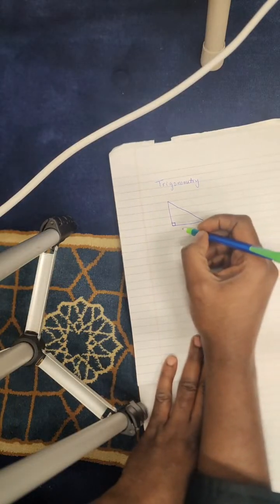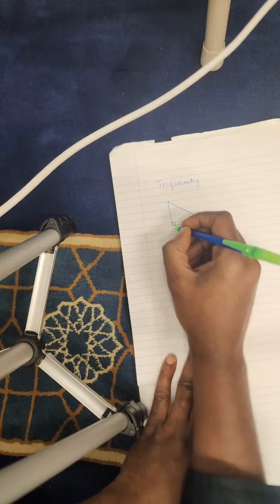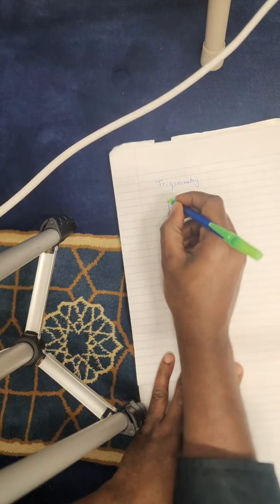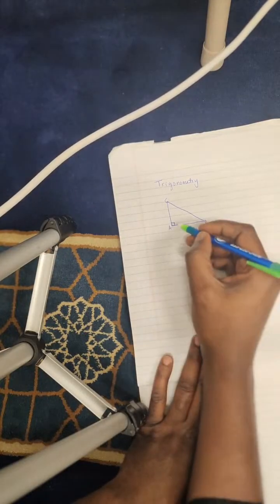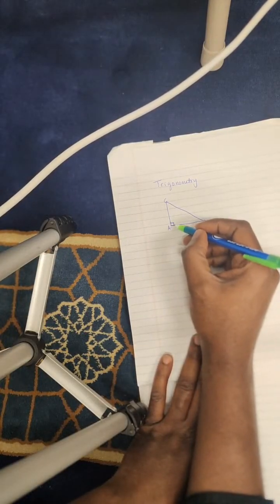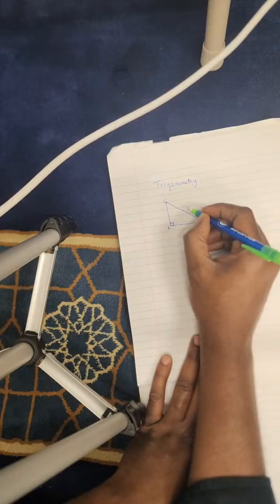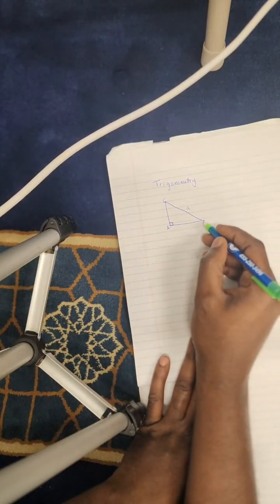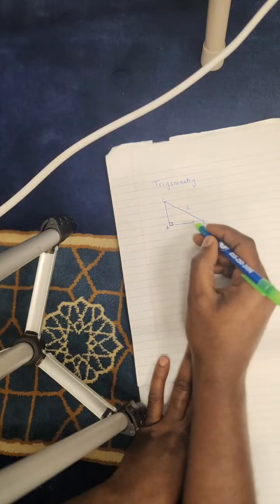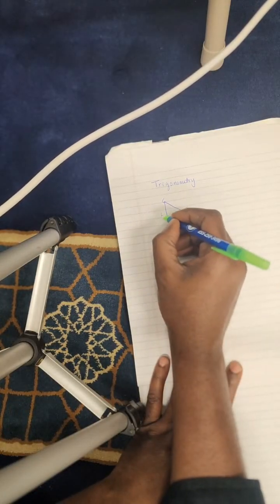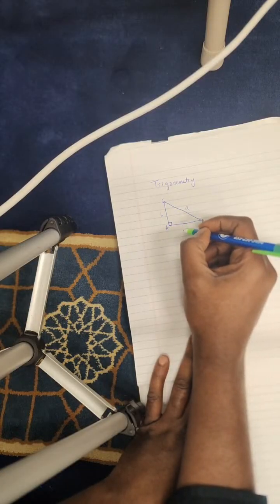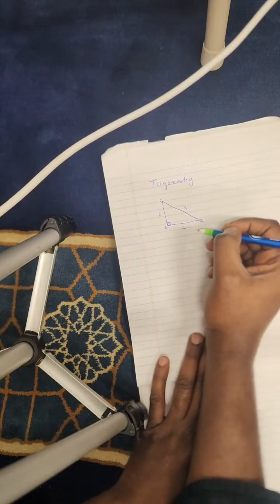So for a right angle triangle, let's call this my angle A, my angle B, and my angle C. The side at which my angle A is facing is going to be the side of A. The side at which angle B is facing is going to be my side of B. And the side at which angle C is facing is going to be my side of small c.